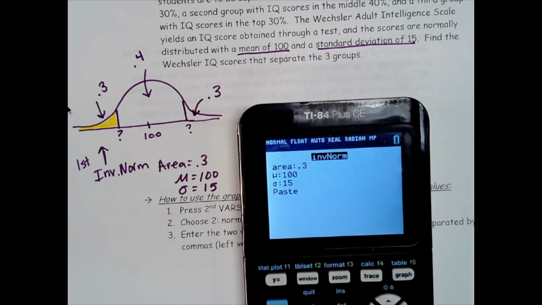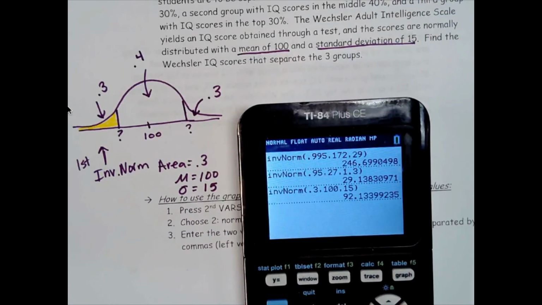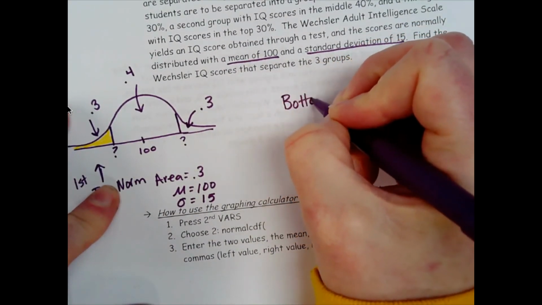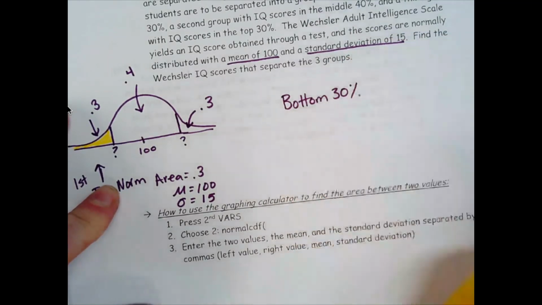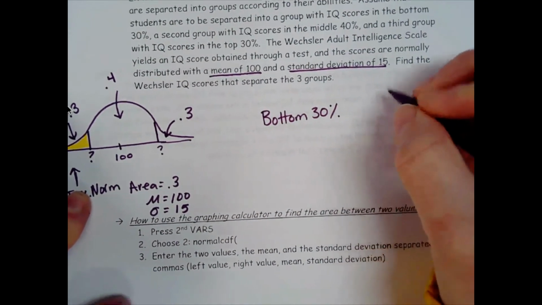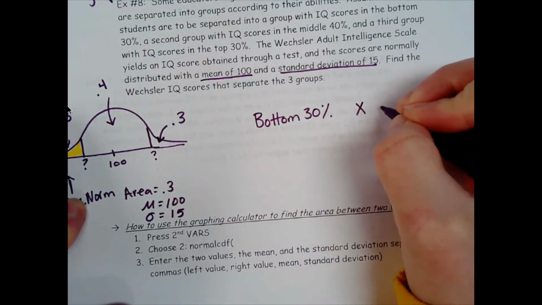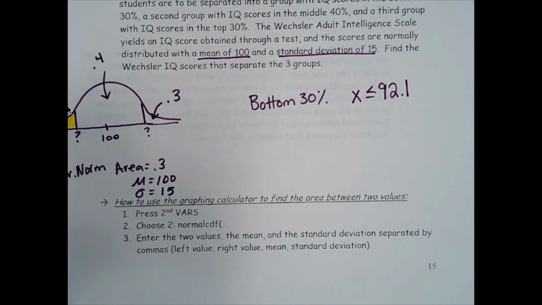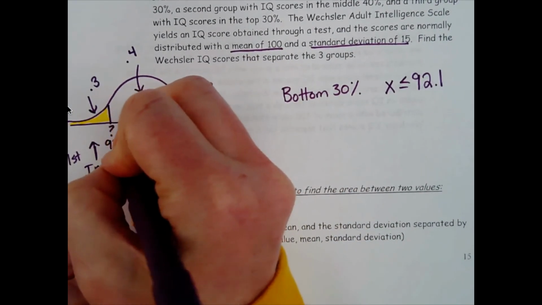It's your mean. So 92.1. Our bottom 30% is the scores where X is less than or equal to 92.1, an IQ score of 92.1. So we can put that here, 92.1.